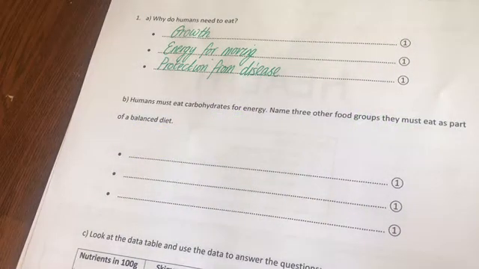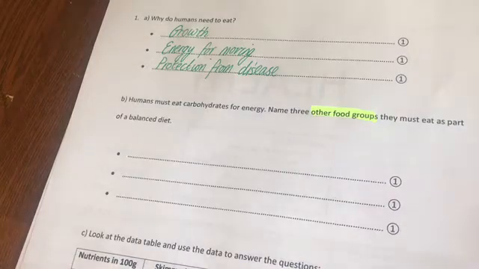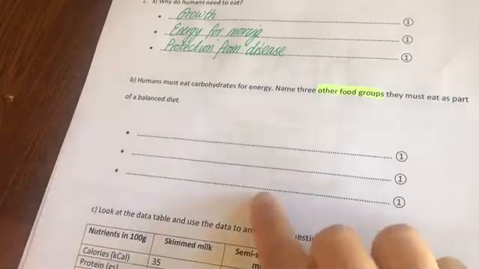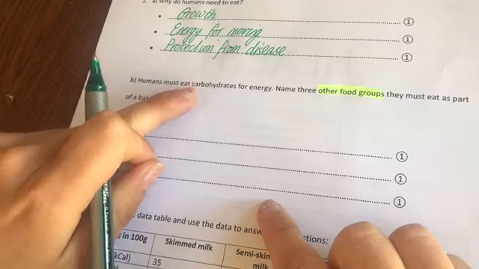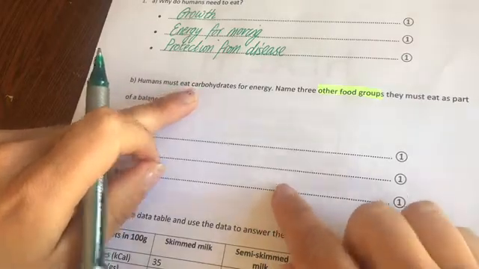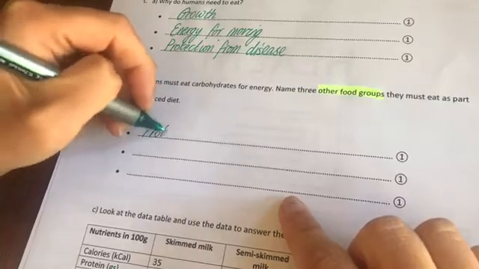On to 1B. Humans must eat carbohydrates for energy. Name 3 other food groups that they must eat as part of a balanced diet. So I've highlighted the key information there that I need to make sure I include in my answer, just to make sure I'm doing the right thing. I can choose any of the other food groups other than carbohydrate. I can't say carbohydrate.